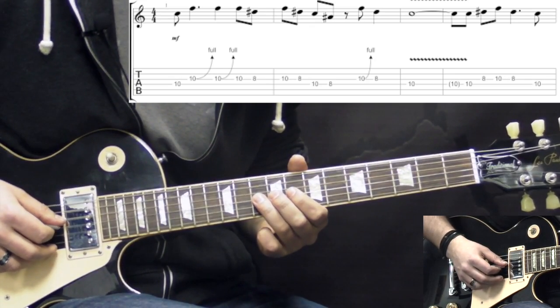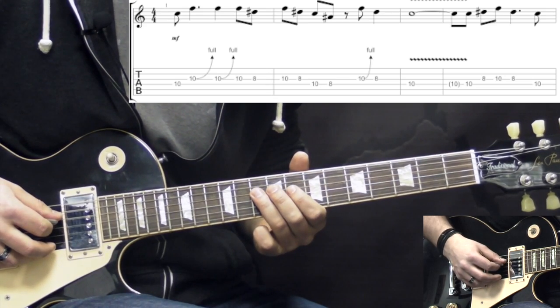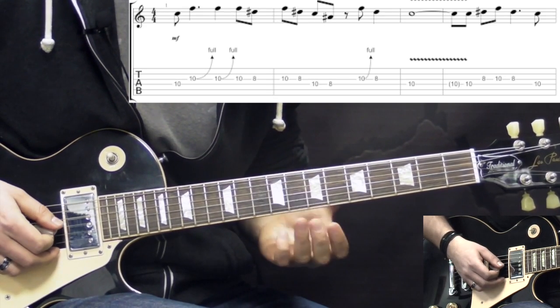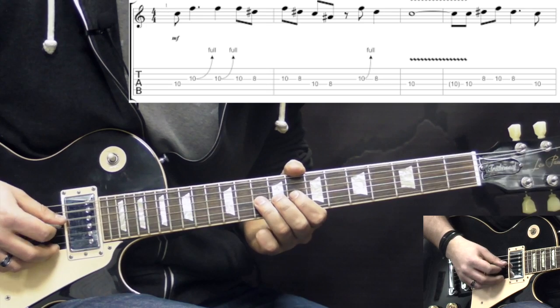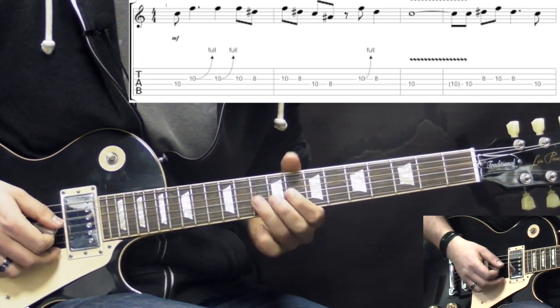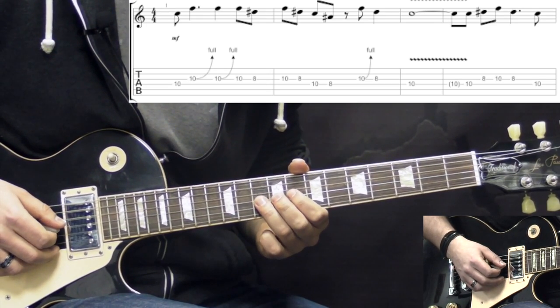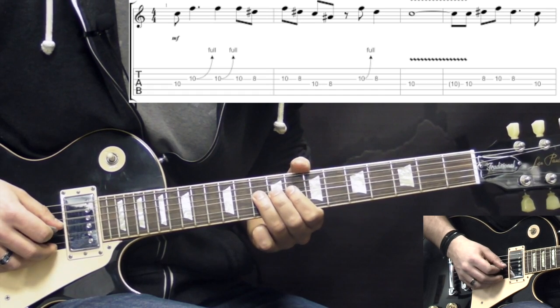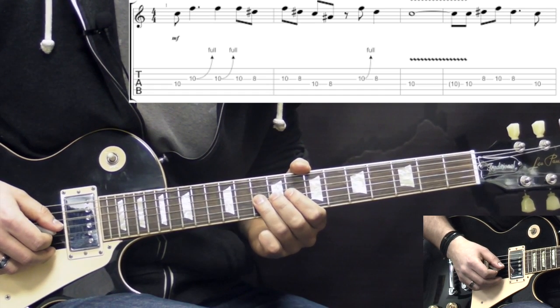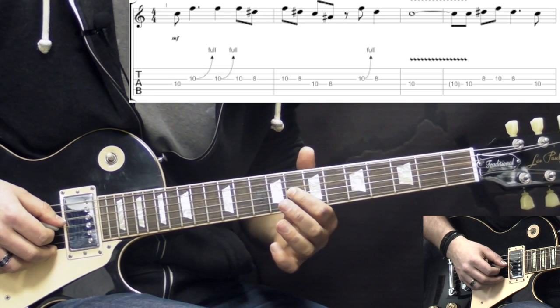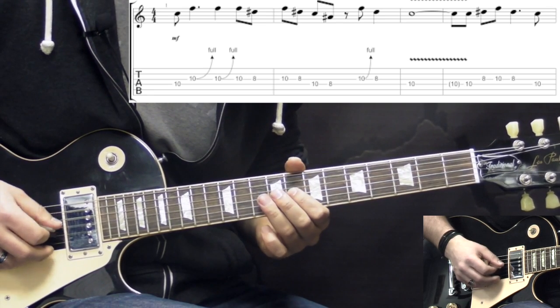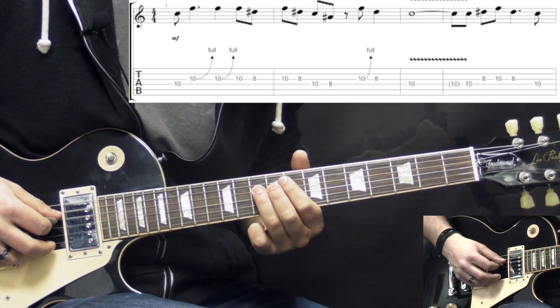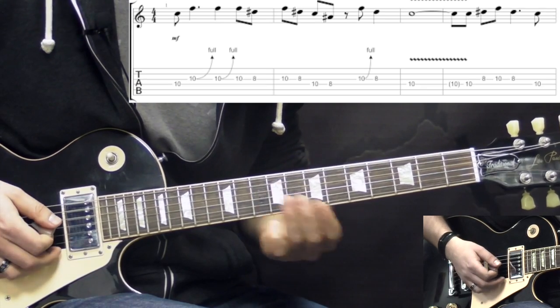Then one more time, 10, 8. And then onto the D, 10, 8. A little rest, and then we have this lick, which is on the G string 10th fret, bend it up. It's kind of fast and short, and then we go right into the 8th fret of the G, and then onto the D string 10th fret. So one more time.